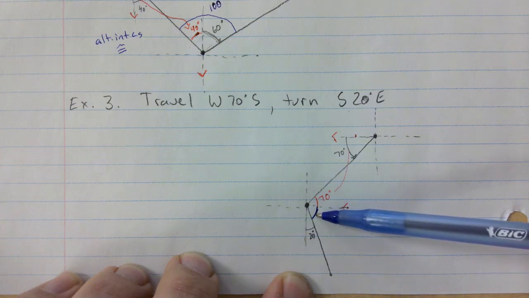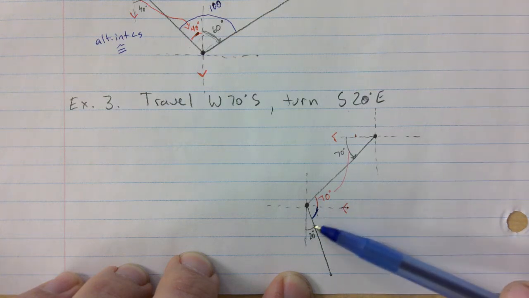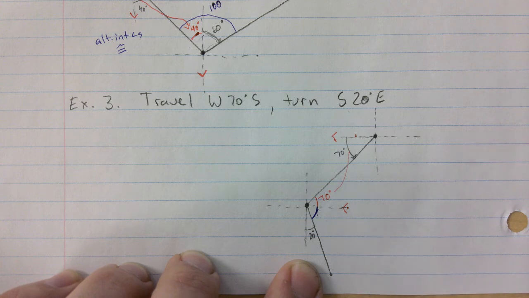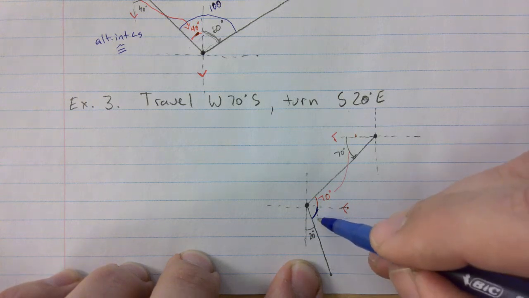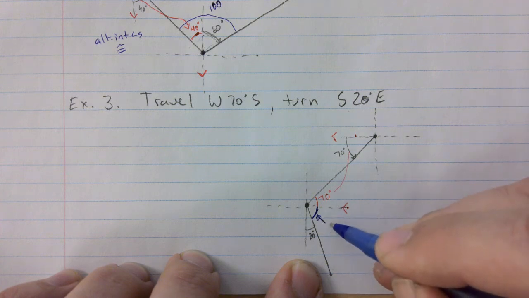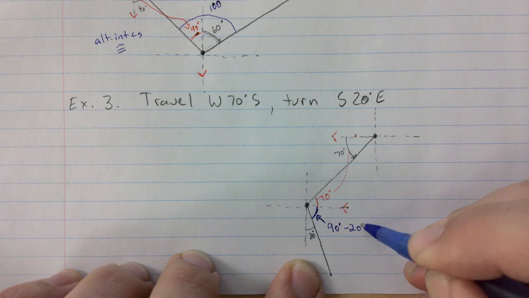Yeah. Well, you know that between south and east is 90 degrees. It's 90 here, yeah. And you have 20, so you just have to go 90 minus. That's right. So again, this piece right here is going to be 90 degrees minus 20, right?